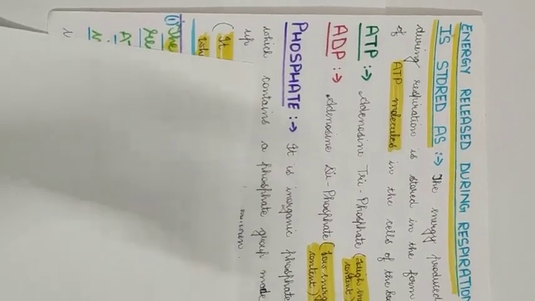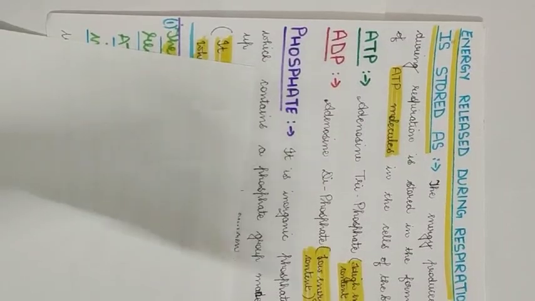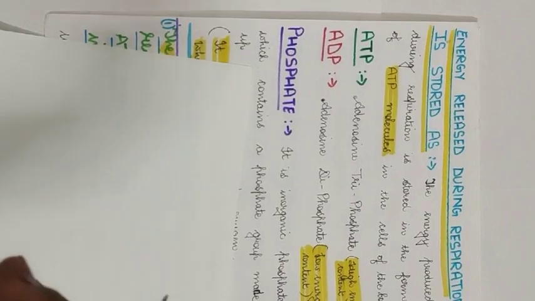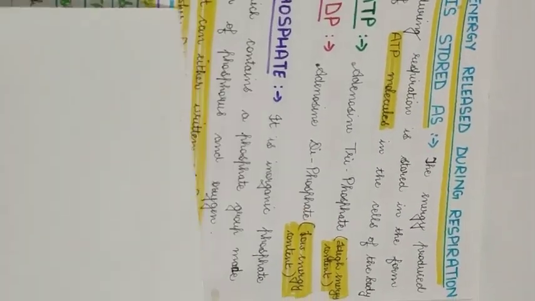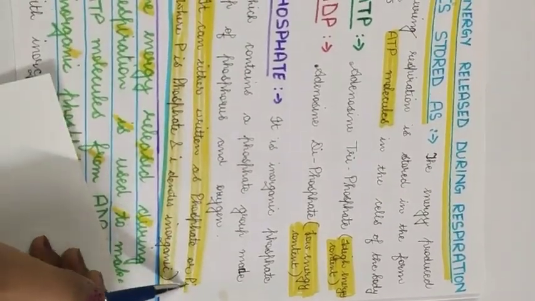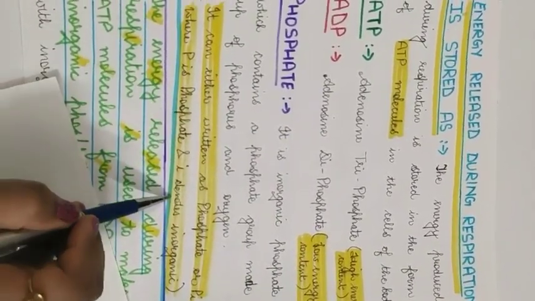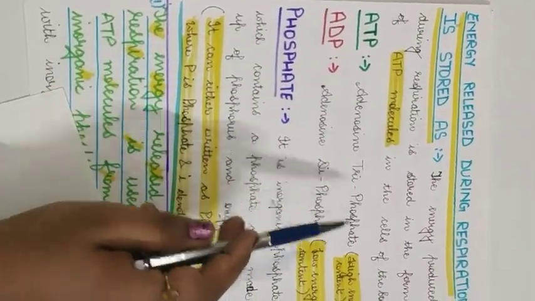Organic compound means which contains carbon in them, like glucose, C6H12O6. It has carbon, so it is an organic compound, and all the things which do not have carbon in them are called inorganic compounds, which are simple compounds like salts. So this is an inorganic phosphate, which is also denoted as P or as Pi, small i, that means inorganic. P stands for phosphate and i stands for inorganic. So these are the three things, and this is how you write the phosphate.